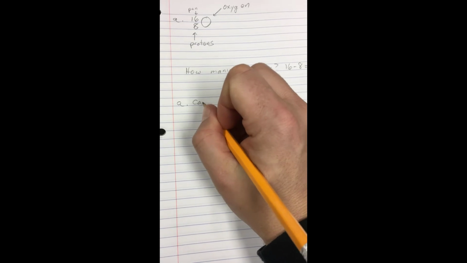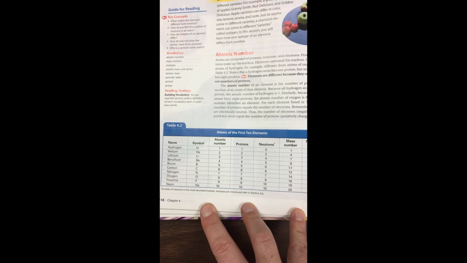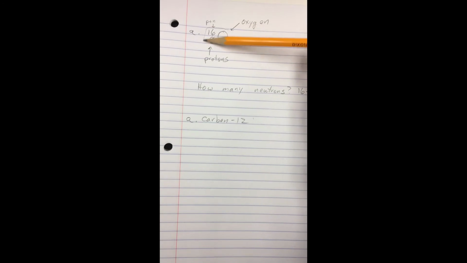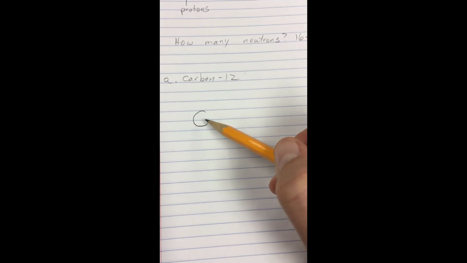Now on 18, it says use table 4.2 to express the composition of each atom in shorthand form. So A, what they're asking for is carbon 12. If I turn back to this page, to the table they were talking about, this is table 4.2. They want me to write carbon 12 in this notation here, okay? So I know what the symbol is for carbon. That is C, okay? So carbon C.